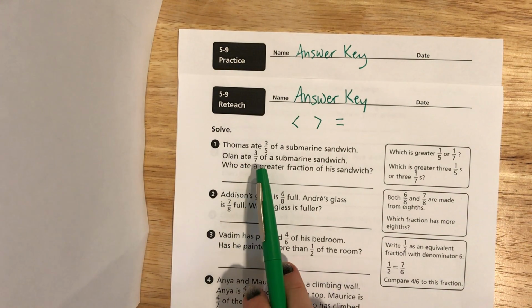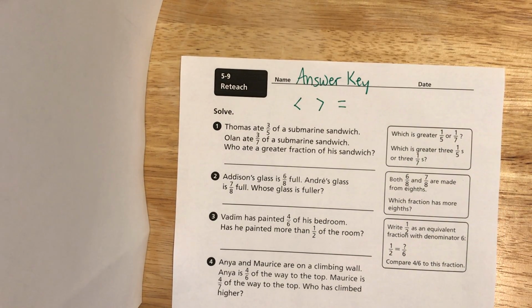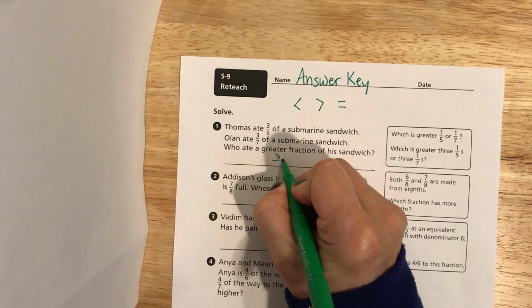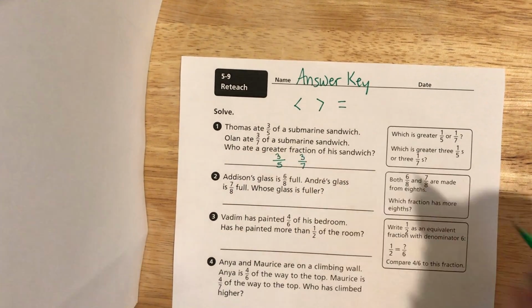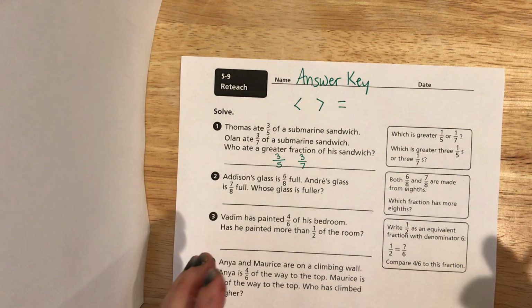So, Thomas ate 3/5 of a submarine sandwich. Olin ate 3/7 of a submarine sandwich. Who ate a greater fraction of his sandwich? Well, if we're comparing 3/5 and 3/7, we know that when the numerator is the same, we have to look at the denominators, and a smaller denominator means bigger pieces.